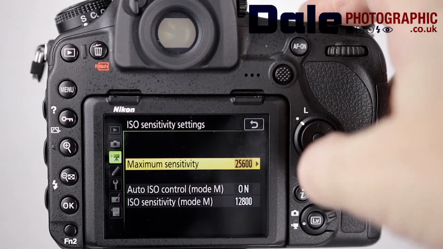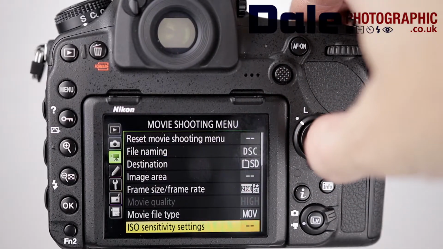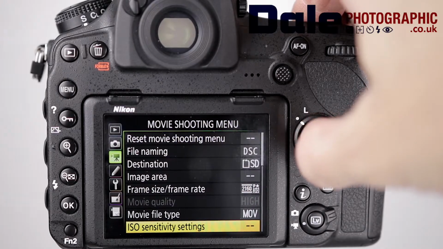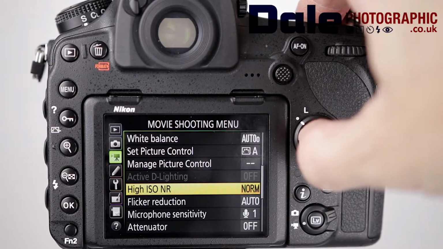But I'll tell you now, it's good up to about 12,800, it's phenomenal. 25,600 is okay in life or death, but it's not fantastic. 12,800 is really good. Then we've got white balance, picture control.